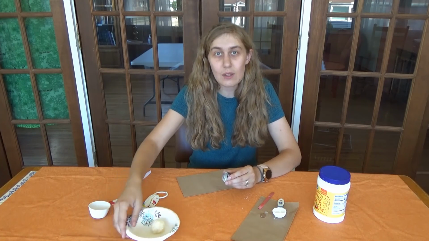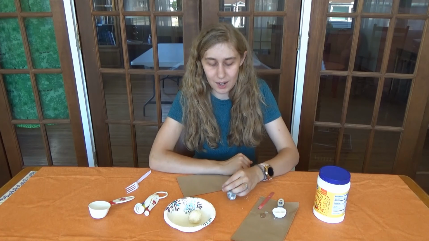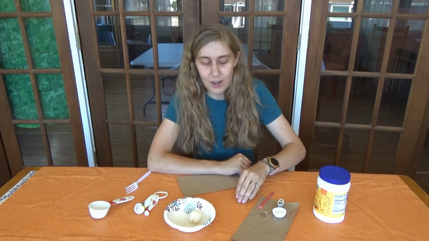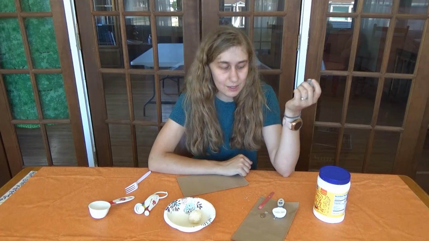So when you make your bouncy balls, it'll work pretty well for the first couple of days, and then as it gets harder, it won't bounce quite as much. But the great thing about these is since it's just cornstarch and water, they don't hurt the environment like a rubber ball would. So there we go.